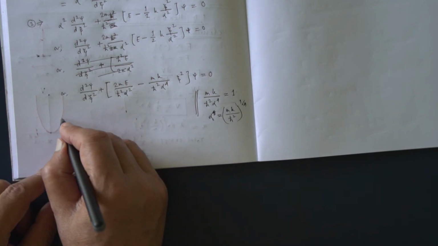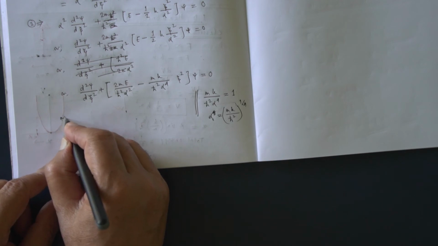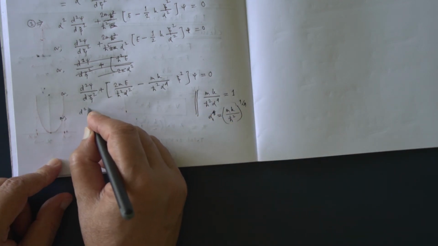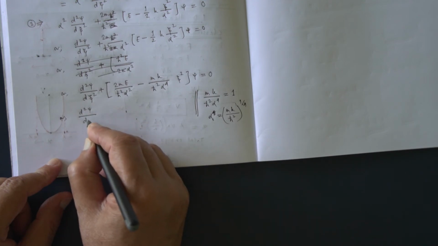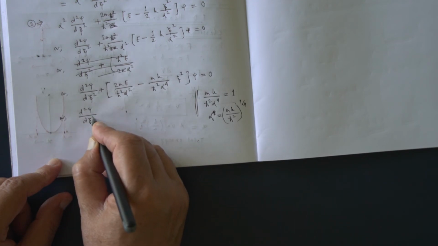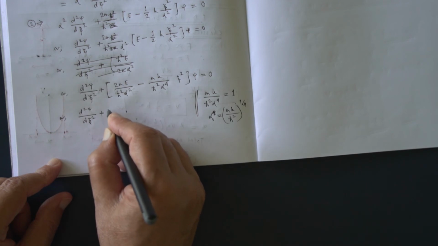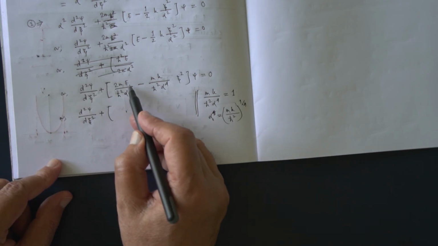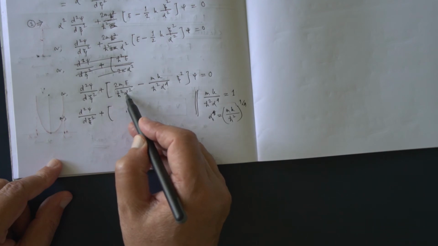So thus what we get? d2 psi d xi square plus this value, which is constant: mass of particle constant, E constant, this constant.